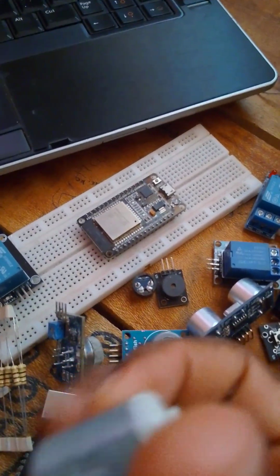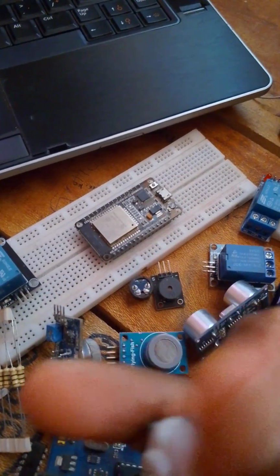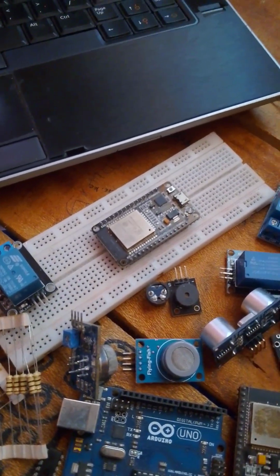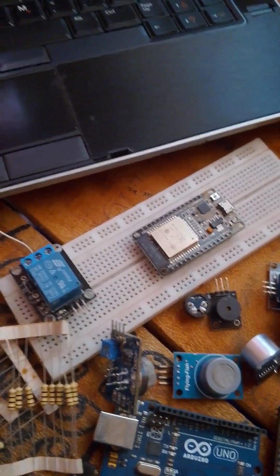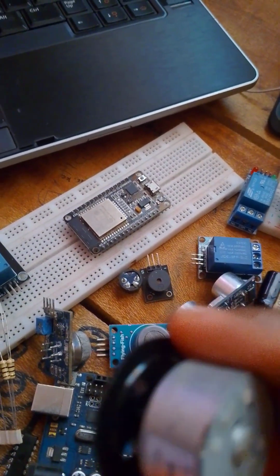There are many types of motors. This is a brushless DC motor. Then you can have stepper motors. Motors are so diverse. You can even control AC motors using the microcontroller, but via some modules.